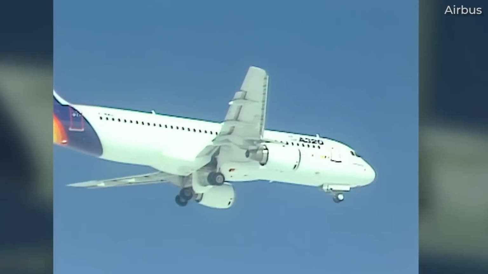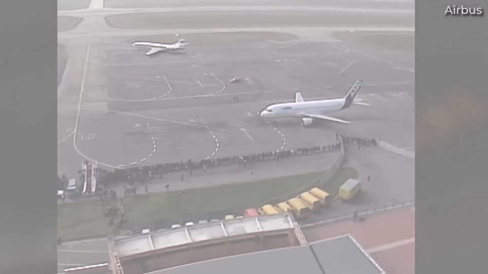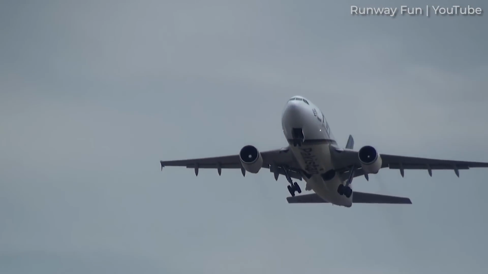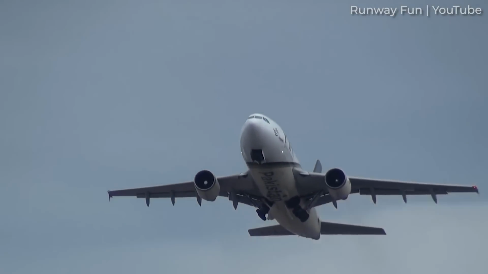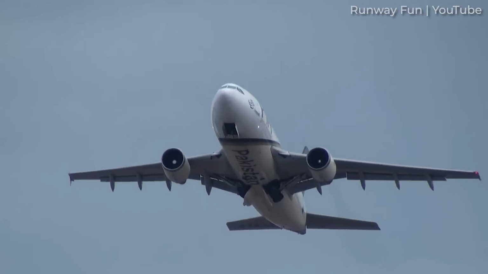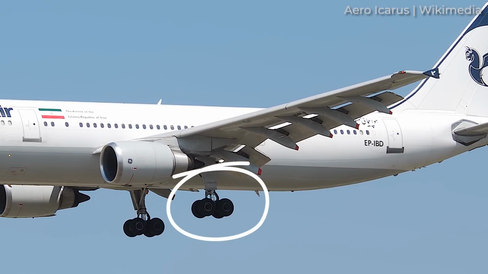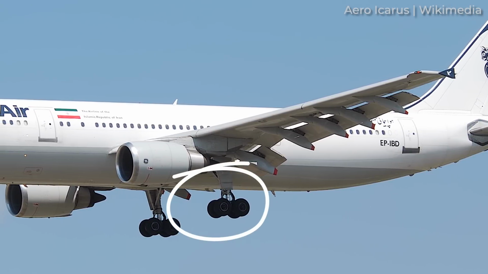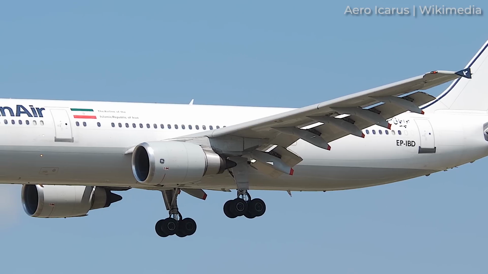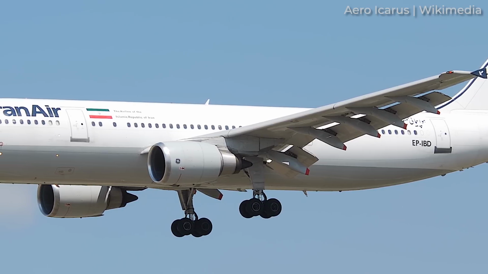It's hard to describe the difference in width in words, but the A300 and A310 would look more bloated compared to the slimmer A320 family. Additionally, when landing gear is down, the A300 and A310 have what are known as double bogies, 2 sets of wheels for each set that comprise the main landing gear.